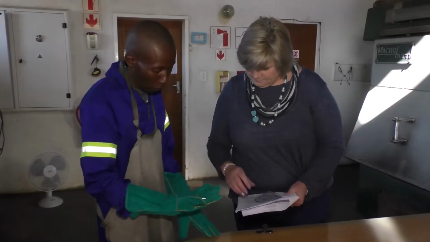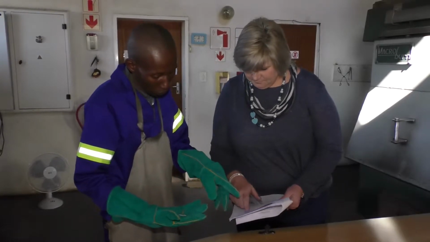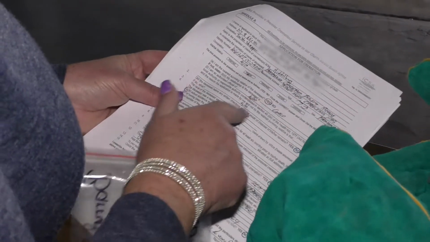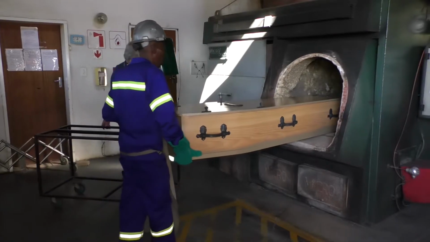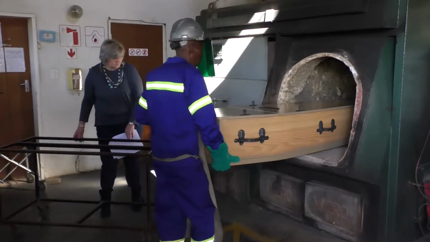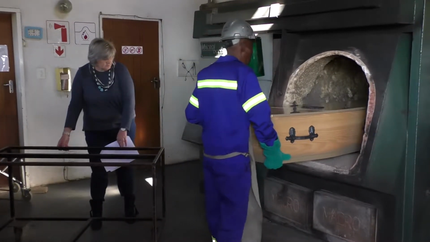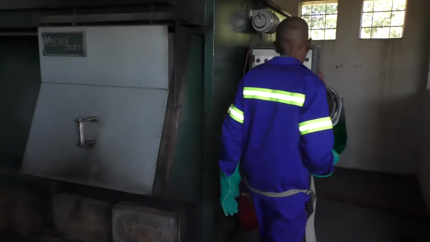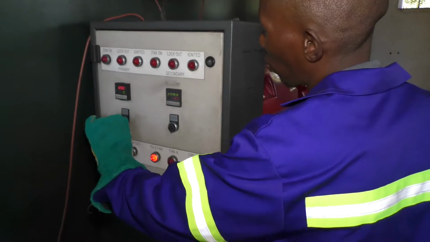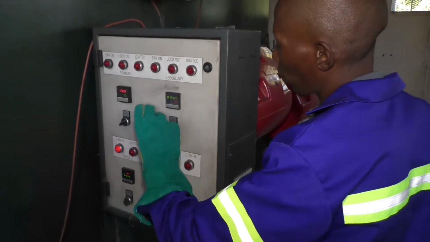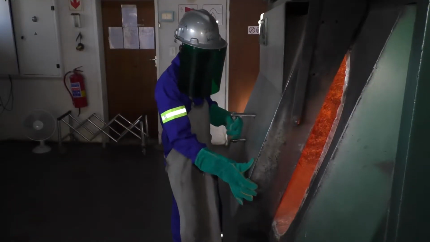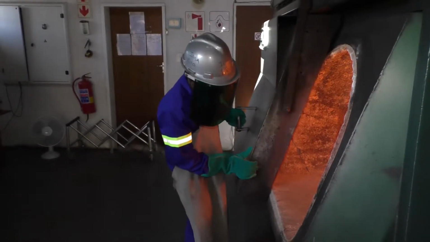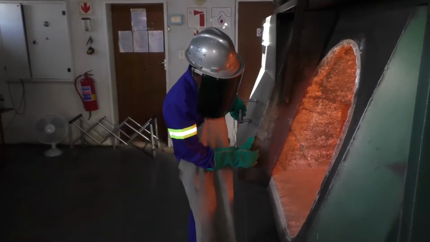A very important task is to check if the name of the deceased on the casket corresponds with the name on the documents. When they are certain everything is in order, they slide the casket into the cremator. Modern cremators have adjustable control systems, and crematorium operators operate them during the cremation process. During the cremation, they open the cremator to ensure that it works properly.